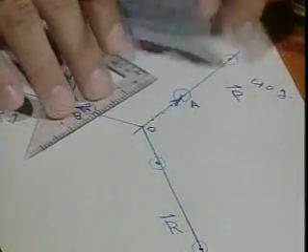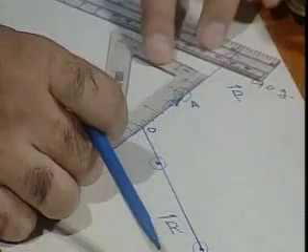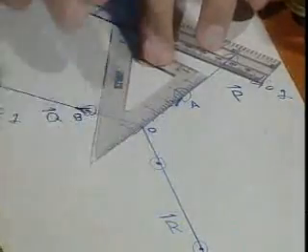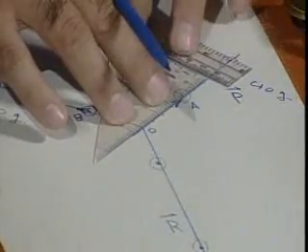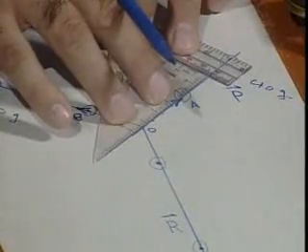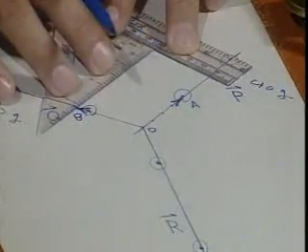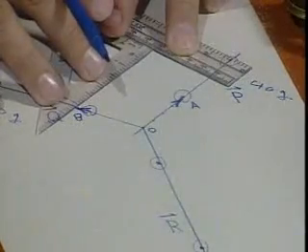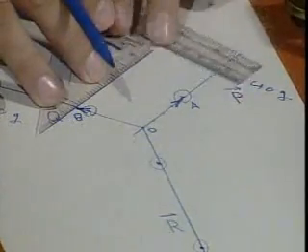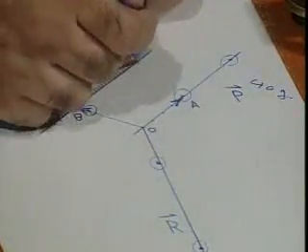So right now I move OA, put a set square over here along the force P, fix the scale over here, hold it tight and move the set square till it comes to the position, to the point B over here. Now remove the ruler and then you can join the line.